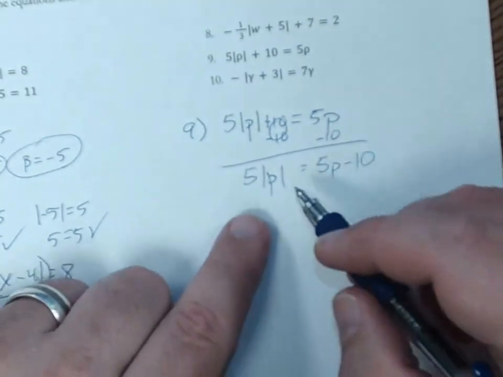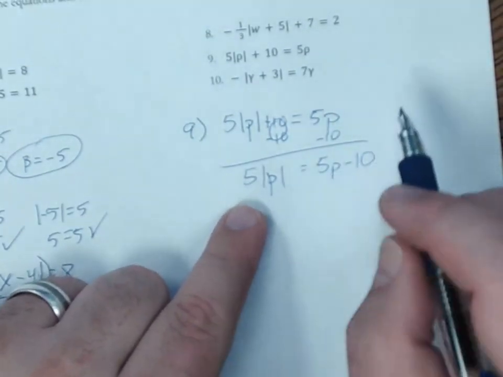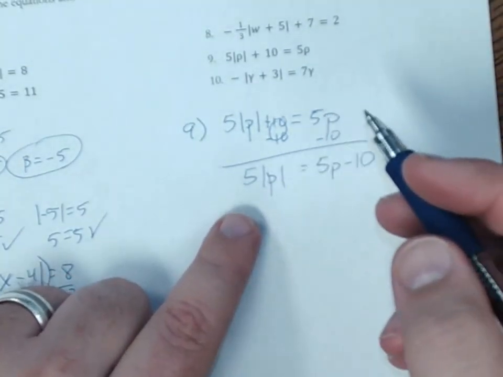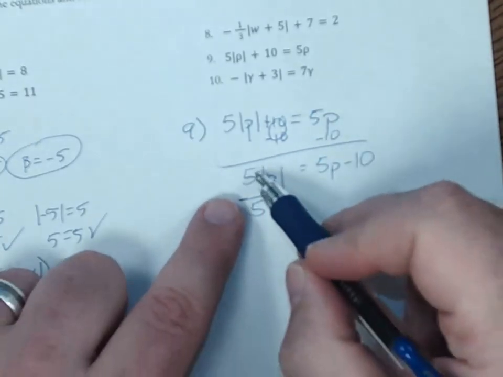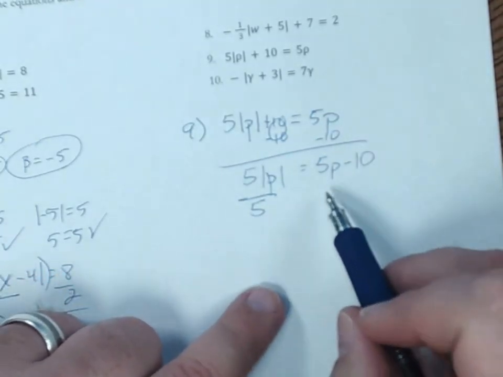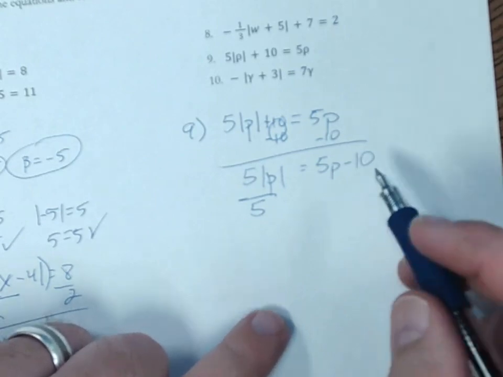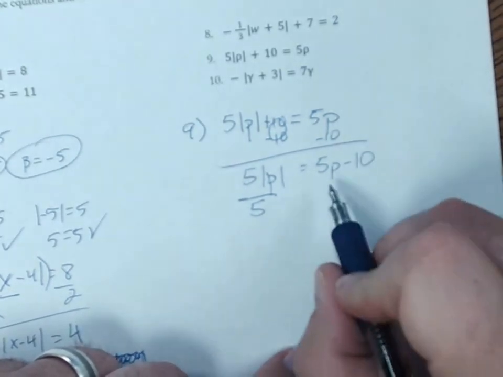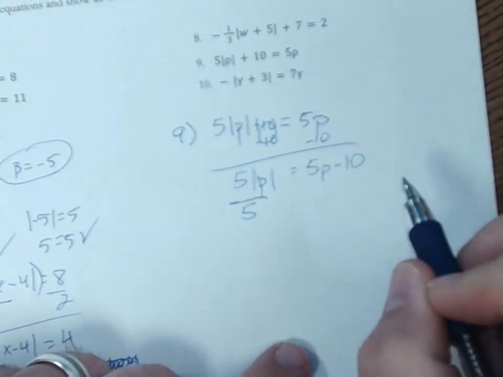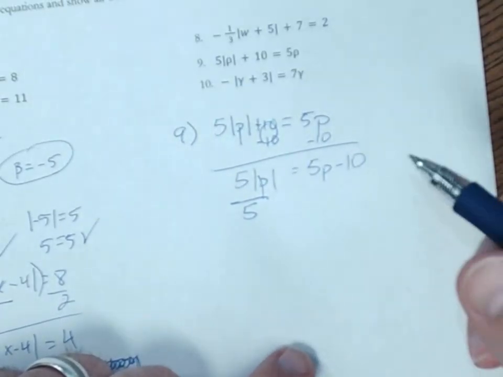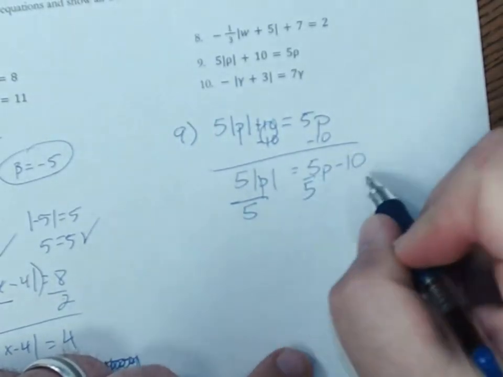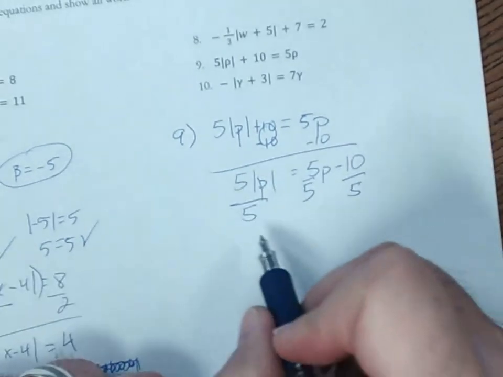See, so are the absolute values by themselves? Not yet. I'm still multiplying by 5. The opposite of multiplication is division. So I will divide this by 5, and I need to divide the other side by 5. And you can do this one of two ways. A lot of people like to put just one divide and go into the whole thing and put your number underneath it. I like to do them separately. You will see why in a moment.